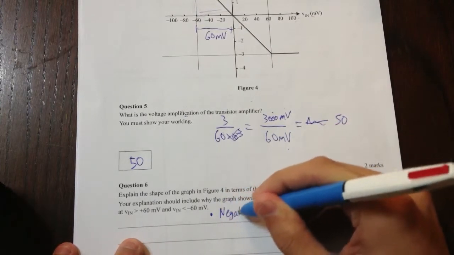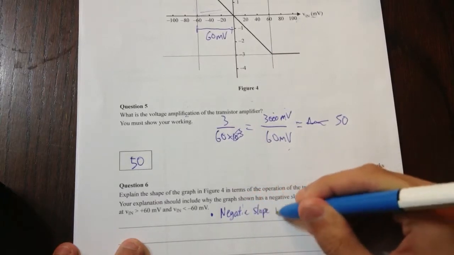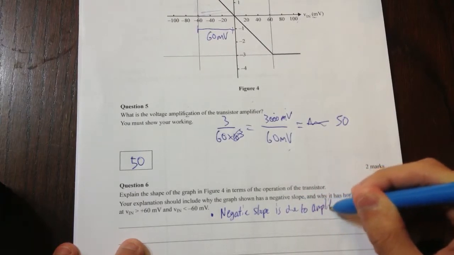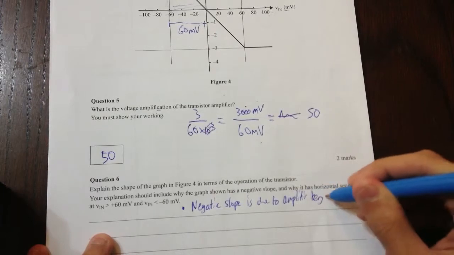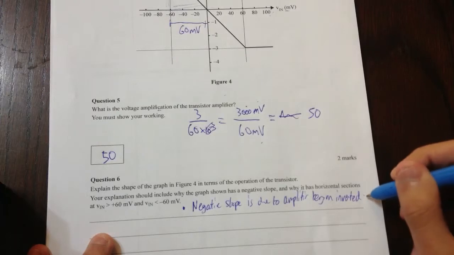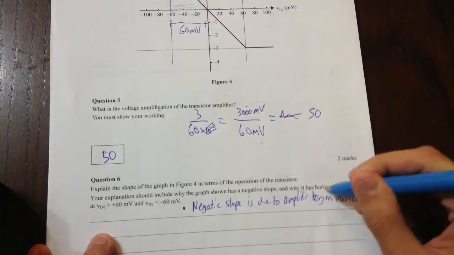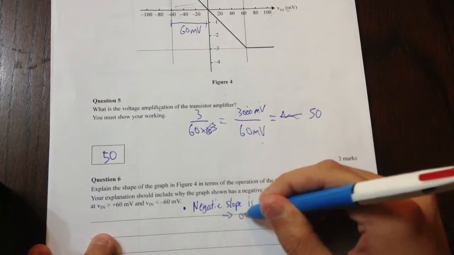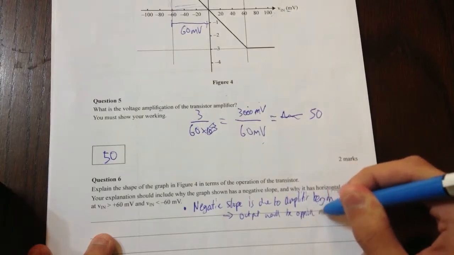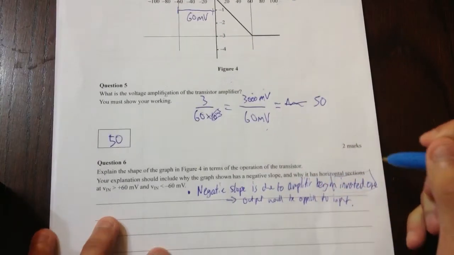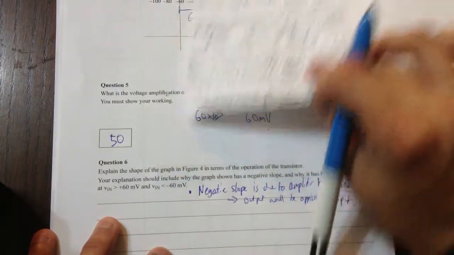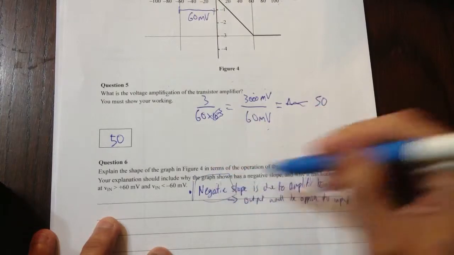Negative slope is due to the amplifier being an inverted one. Inverted, or inversion amplifier. And then you could probably go on to say output would be opposite to input. Something like that. But the key words are inversion or inverted. Yeah, inversion and the negative slope. So they're linked.